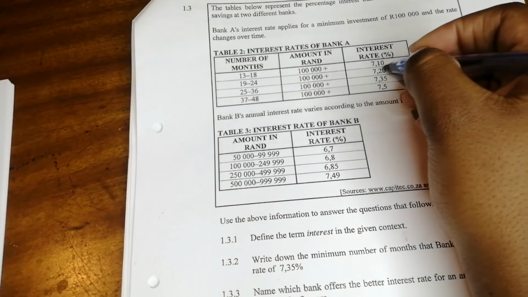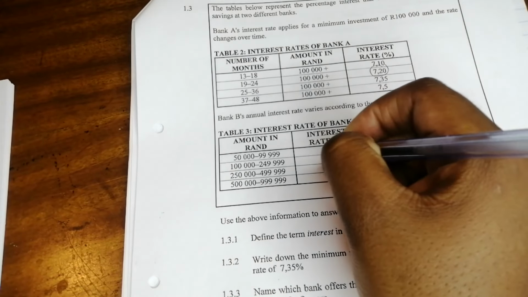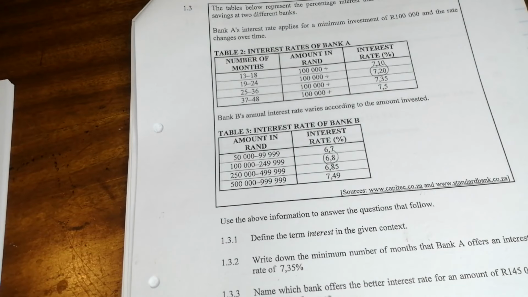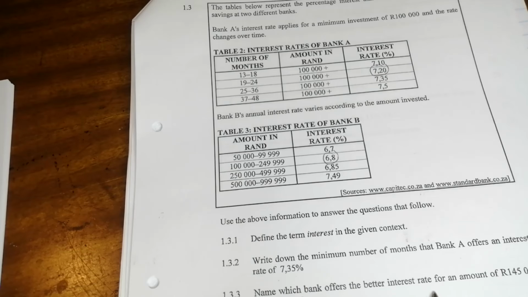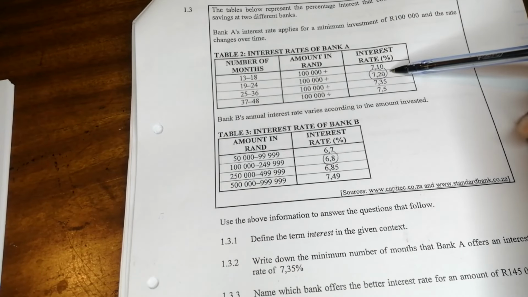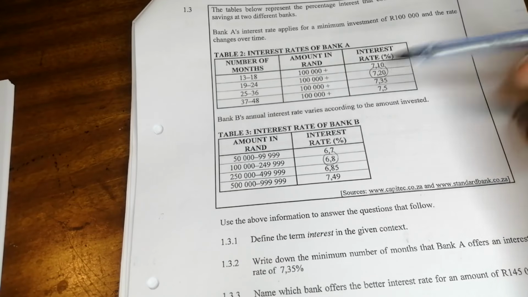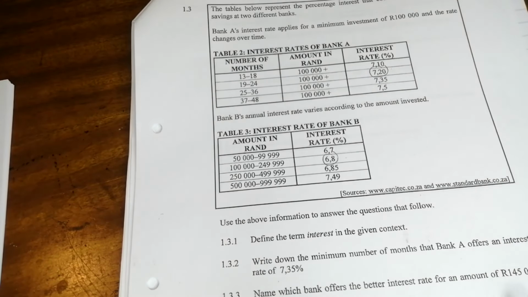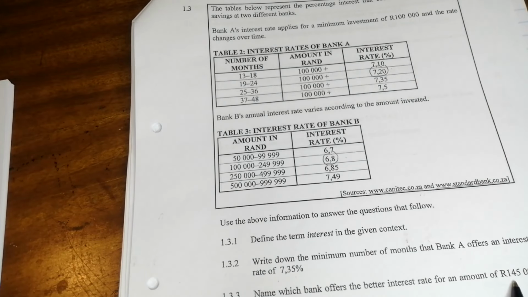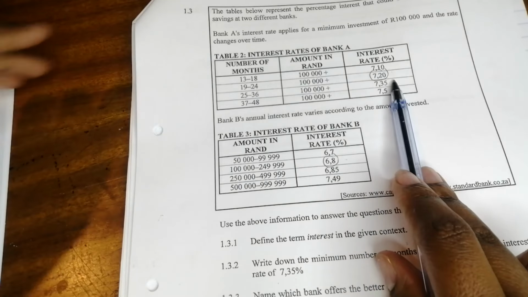So if you compare this 6.8 with this 7.2, which bank offers the better interest rate? Guys, it's Bank A, because you are getting more returns for your investment. You're getting 7.2, and here you're only getting 6.8 when you invest 145,000. So Bank A gives us the better interest rate.